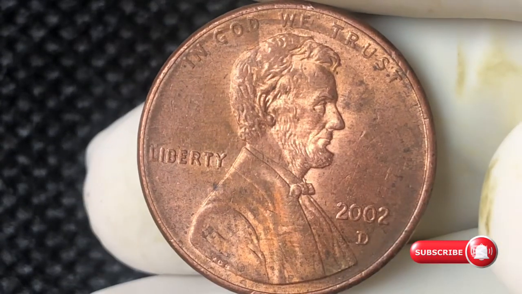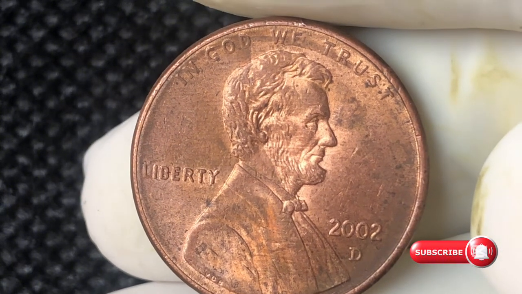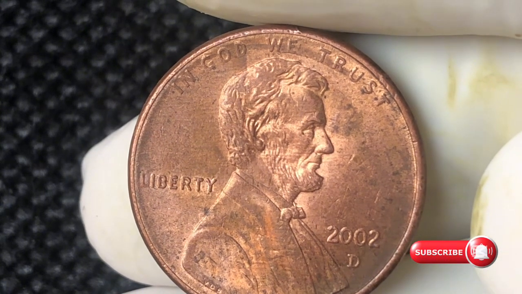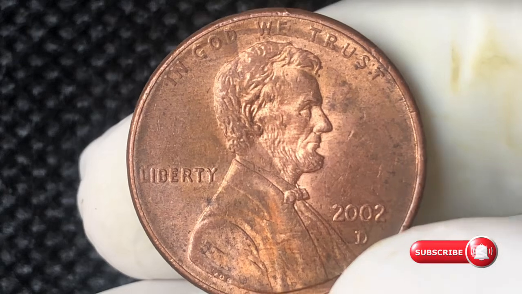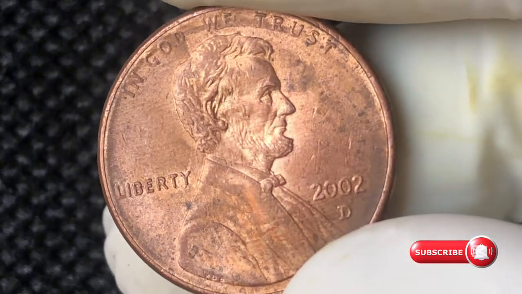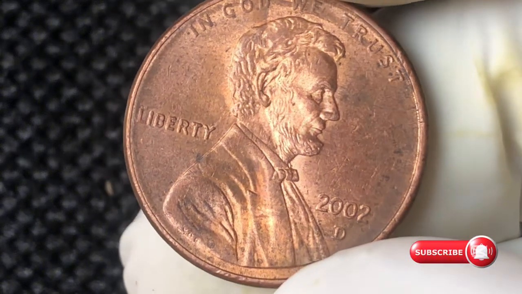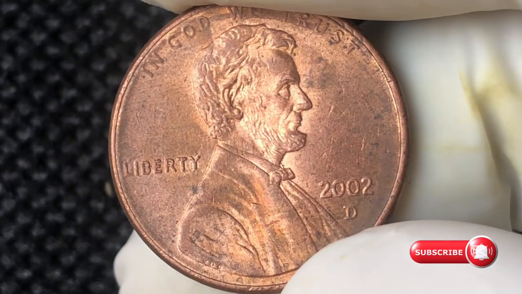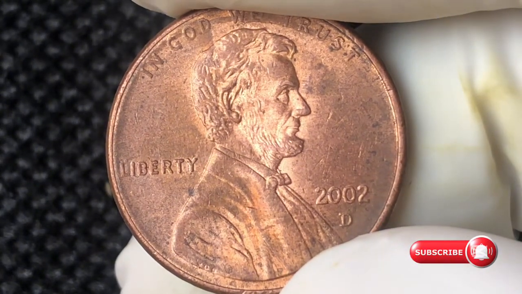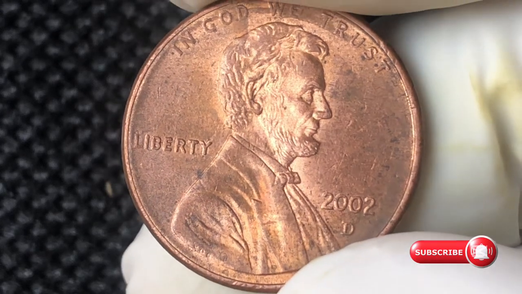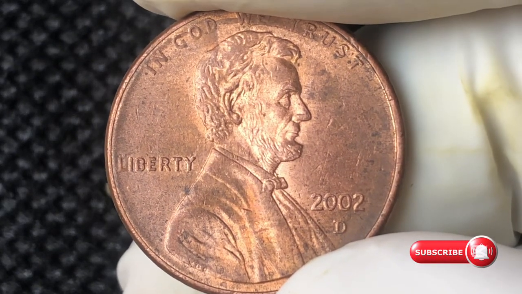The artistry involved in the design of the 2002 penny is also worth noting. Though often taken for granted, the level of detail in Lincoln's portrait and the Lincoln Memorial is a testament to the skill of the artists and engravers who have carried forward Brenner's and Gasparo's visions. It is a small masterpiece of American design, fitting into the palm of your hand yet carrying within it the weight of history, symbolism, and national pride.